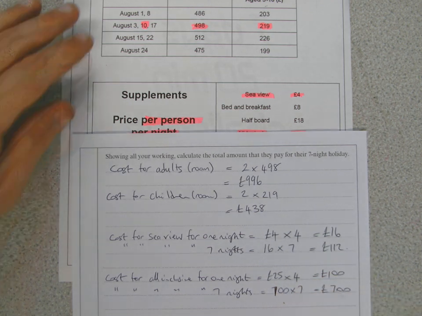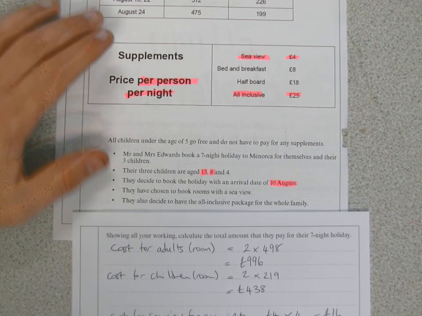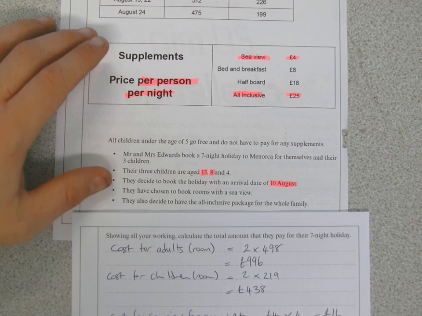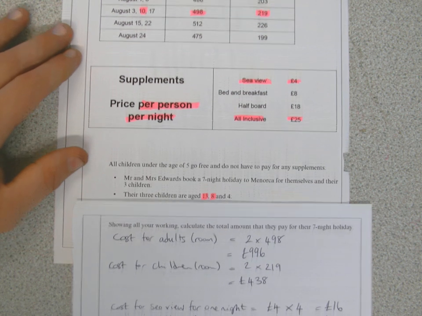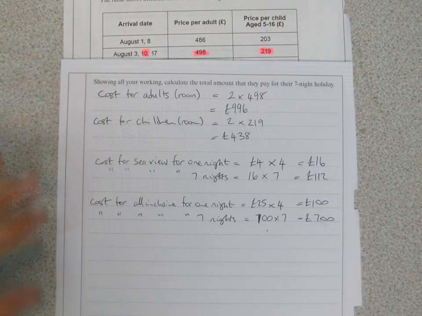Okay, so let's check that we've done all the calculations. Going back to this, I think all those bullet points, we've met all the bullet points there. Just double check that. There, the sea view and the all-inclusive. And we've costed out the rooms and everything. So all you've got to do now is add the appropriate values, and we're done.